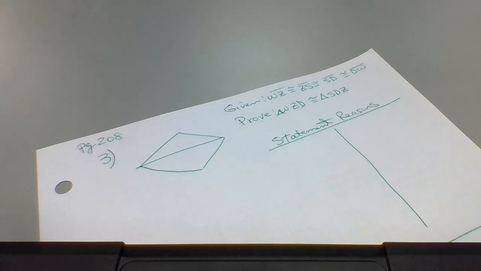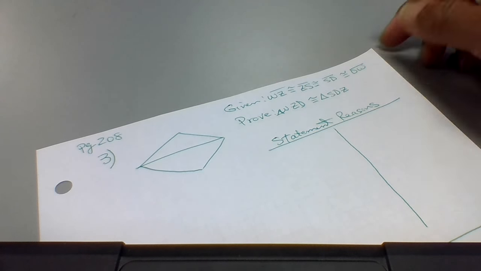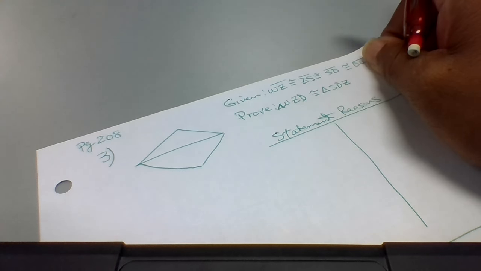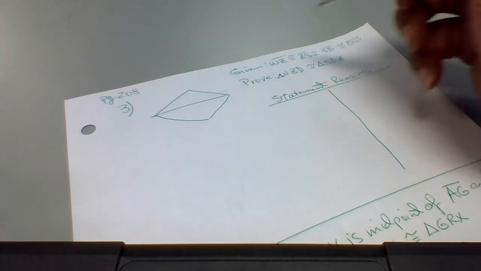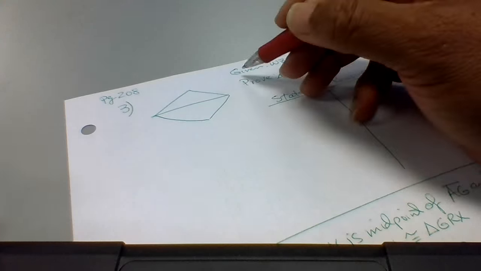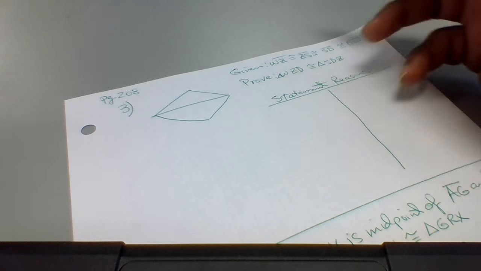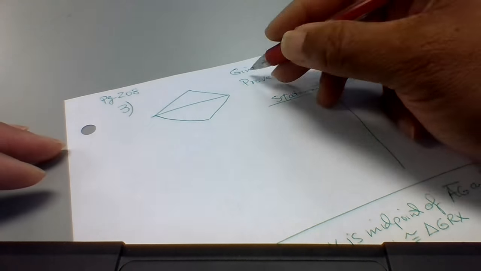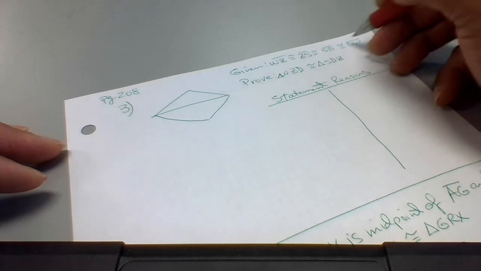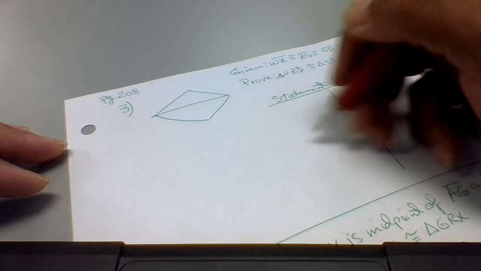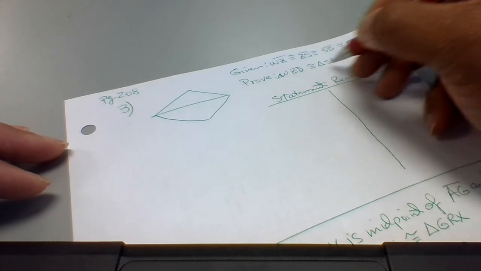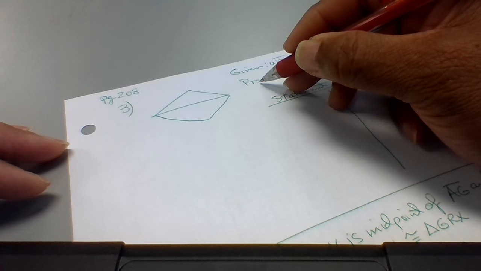Hello. This is a video to try to help you understand two-column proofs. There are some things that you can look at that will help you with a two-column proof. First of all, your first statement will always be what was given to you. Your last statement, which goes on the left-hand side, is the very last thing: what you're trying to prove.